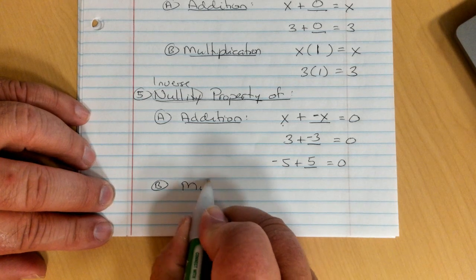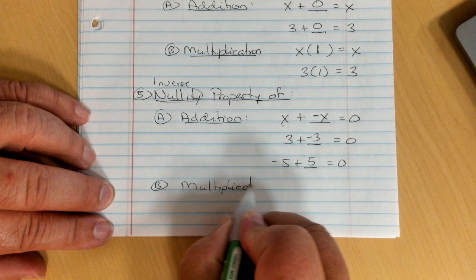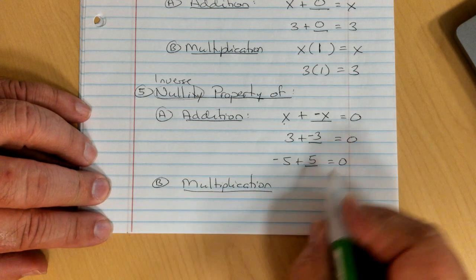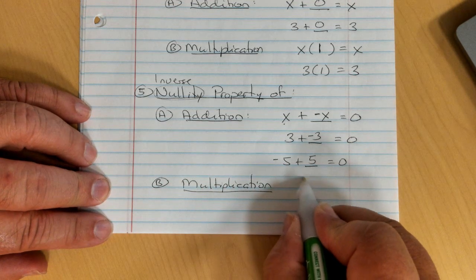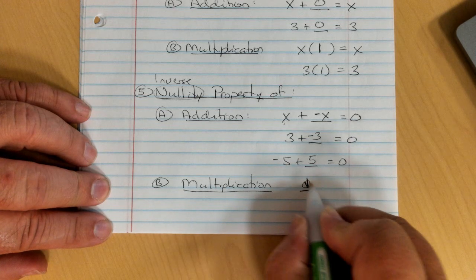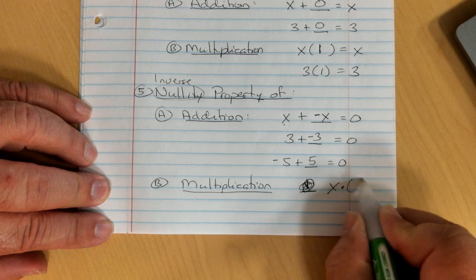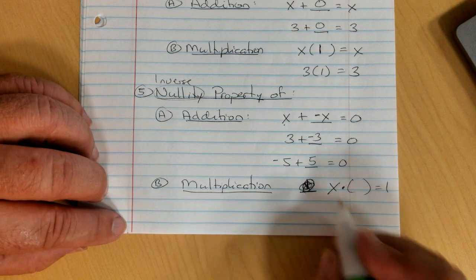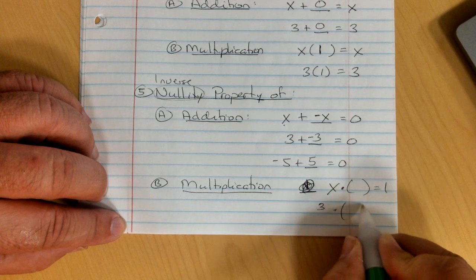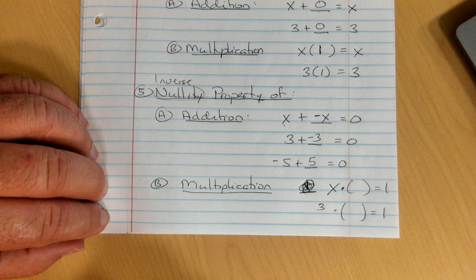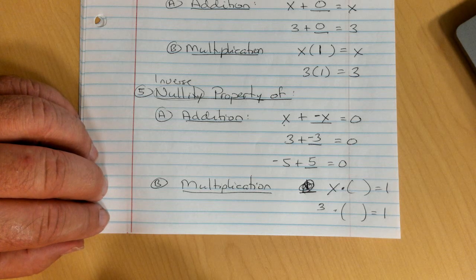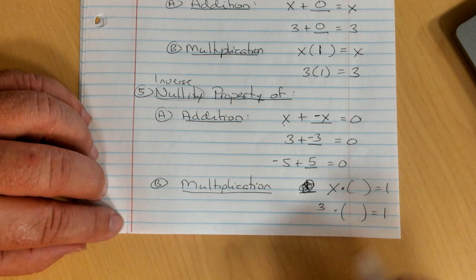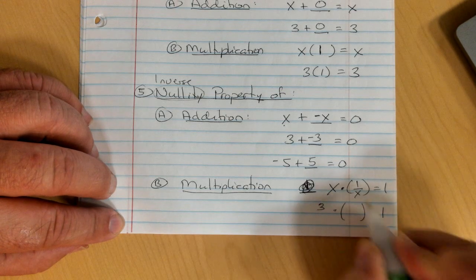So in multiplication, x times what equals 1? So 3 times what equals 1? Inverse. Flip it.